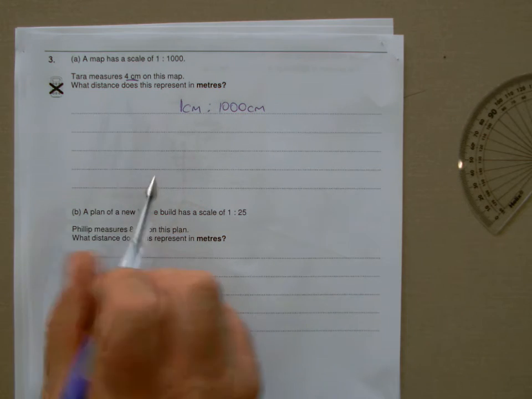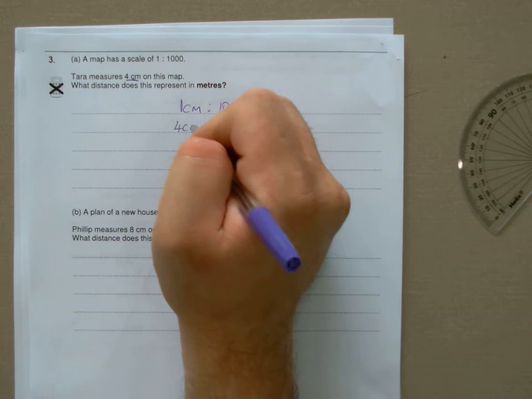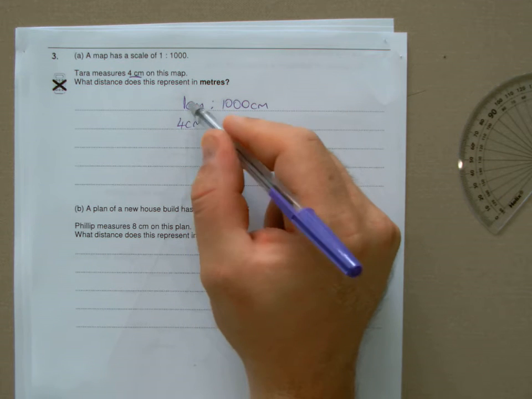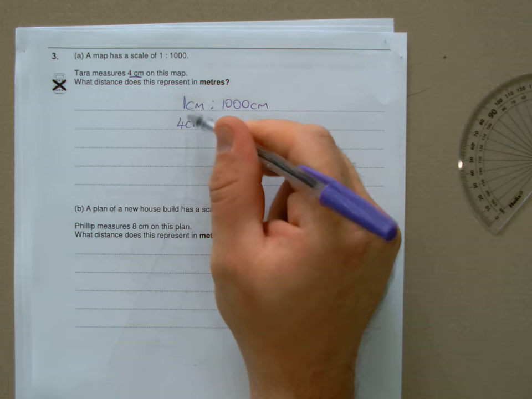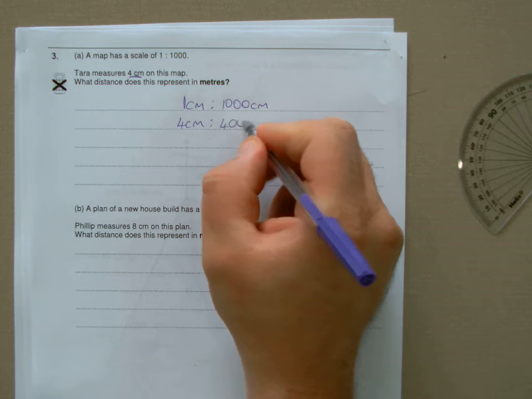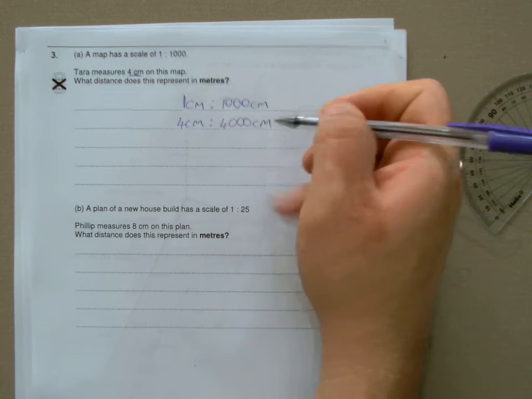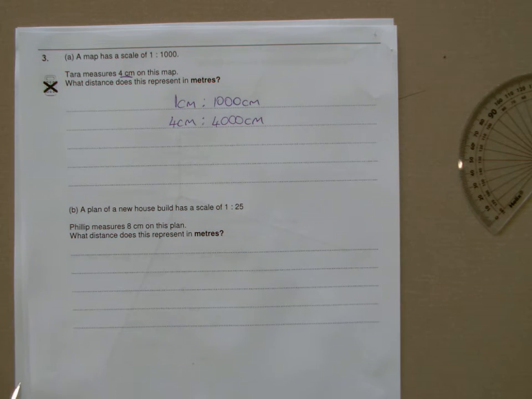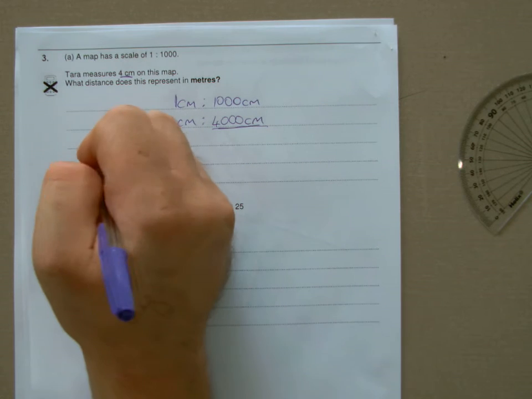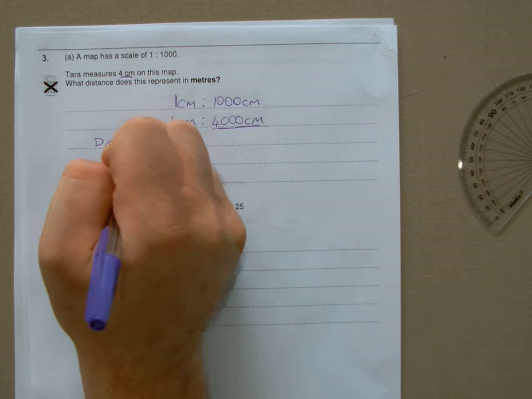So Tara actually measures 4 centimetres. So this will become how many centimetres here? Well, if you think about it, we scale this up. I've timesed this by 4, haven't I? So 4 centimetres would actually represent 4,000 centimetres in reality. Okay, so our required distance is 4,000 centimetres.